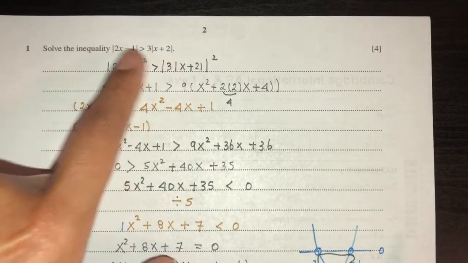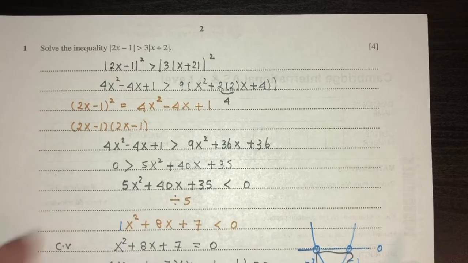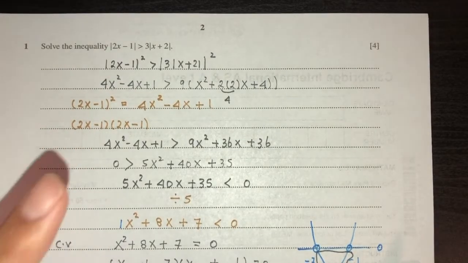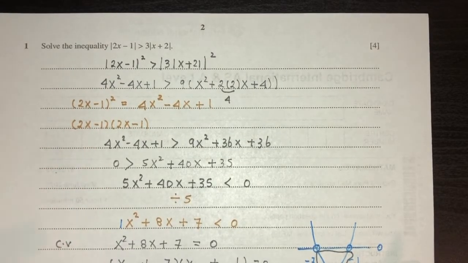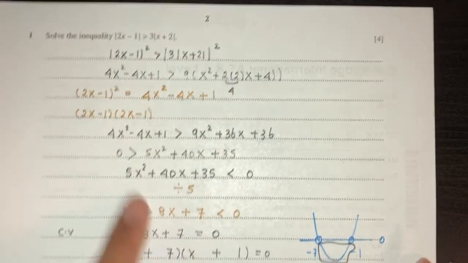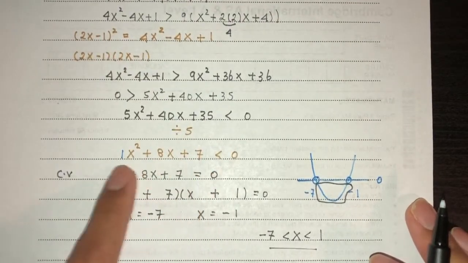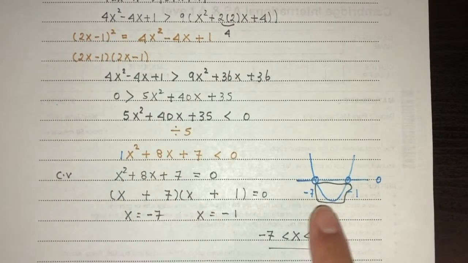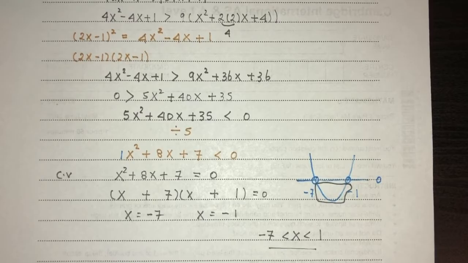So just to recap, whenever you have something like this with modulus on both sides, or with just one side, usually both sides, not one side. One side you can have a graph, but both sides, just square it, expand, simplify, and you will have your equation to factorize, and then use your graph to find your value. Okay, that will be question number 1.